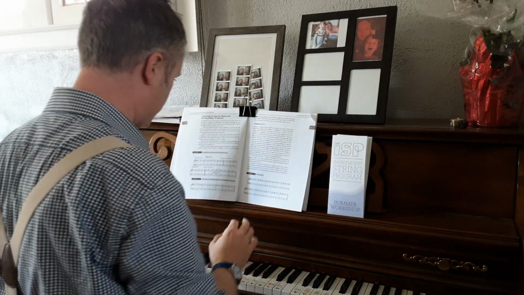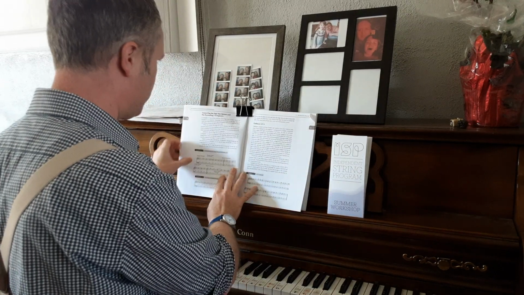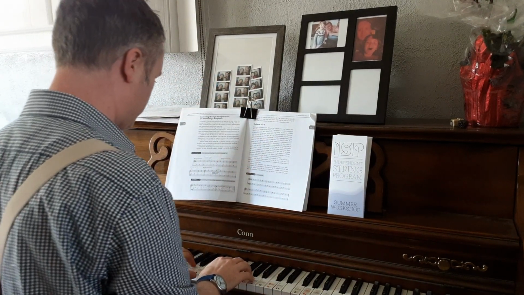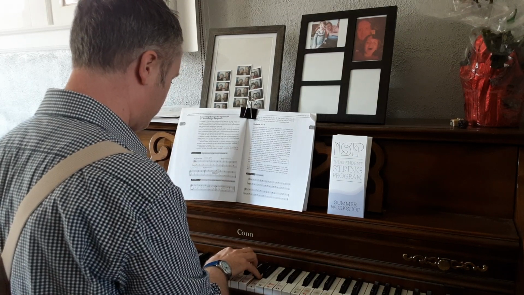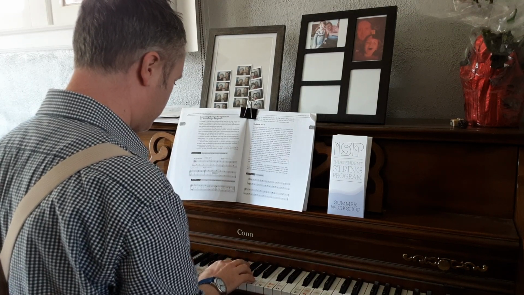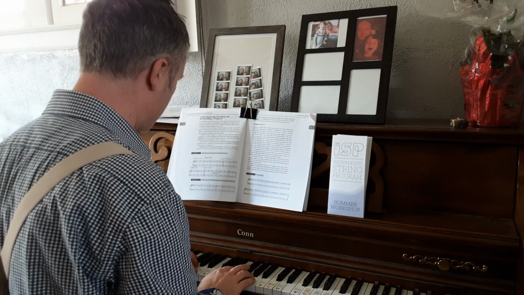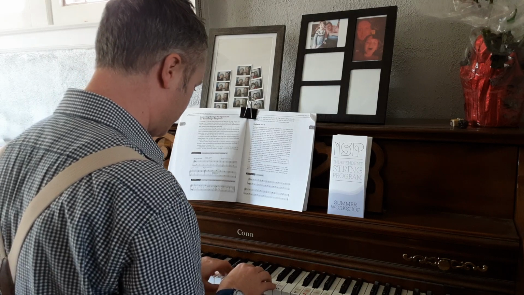We learned how to start with a 1-4-5-1 progression. And then a descending 7/6 sequence, which sounds kind of like this.